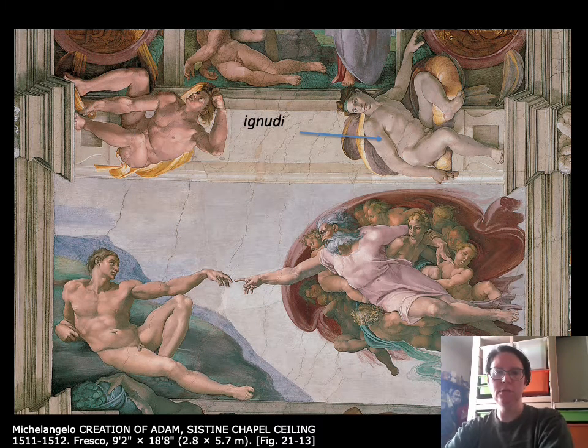So here you see Michelangelo's Creation of Adam. It's on the Sistine Chapel ceiling. It was the final 3 center panels that Michelangelo created. What you're looking at right now, in the lower half here, is the Creation of Adam. And where I have this word ignudi in the center of these 2 figures, the word ignudi refers to the style in which the 2 figures are done. They're very muscular, and their bodies have a very classic look to them.